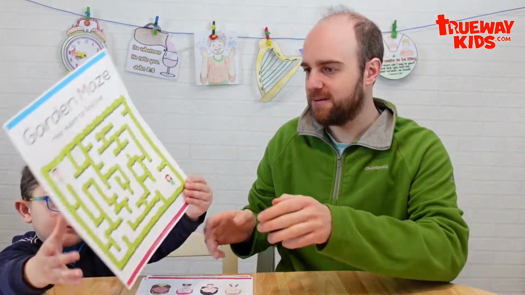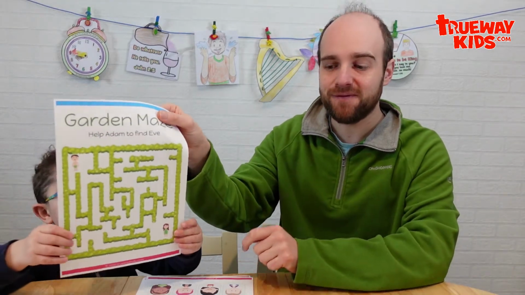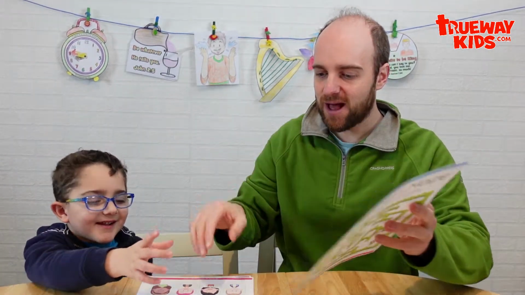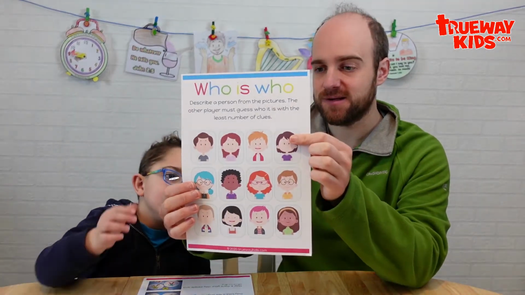Next we have a maze. So you've got to help Adam find Eve in the maze. Then we have a guess who or who is who game. You need to print off 2 copies of this page. Give one to your child, one for yourself, or if you have groups, split them between groups.